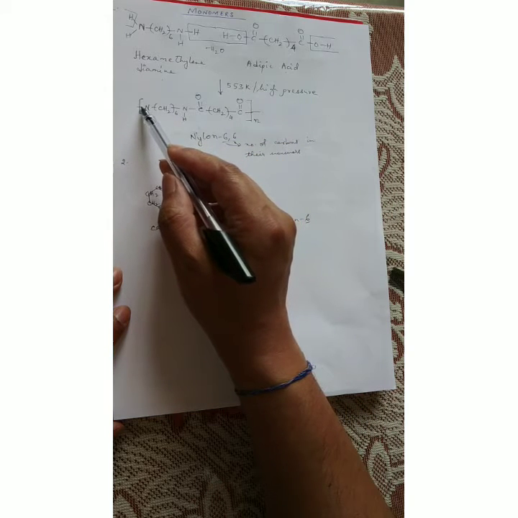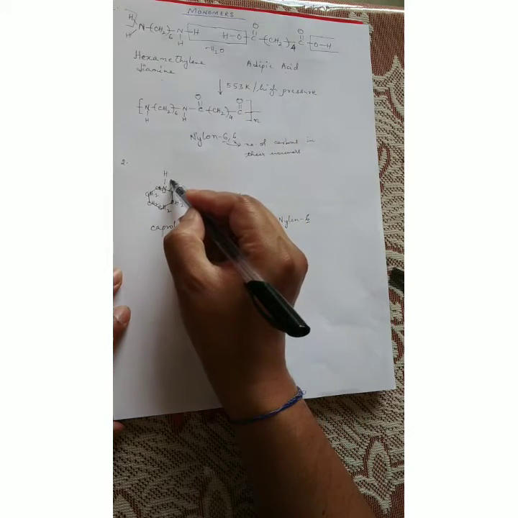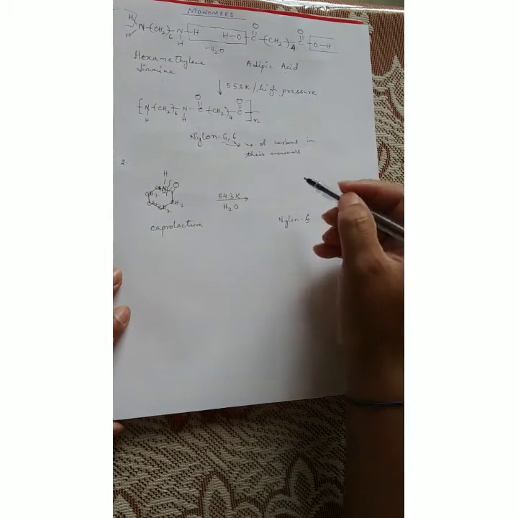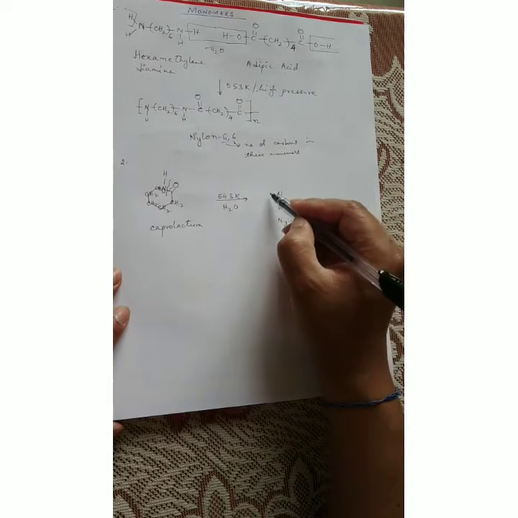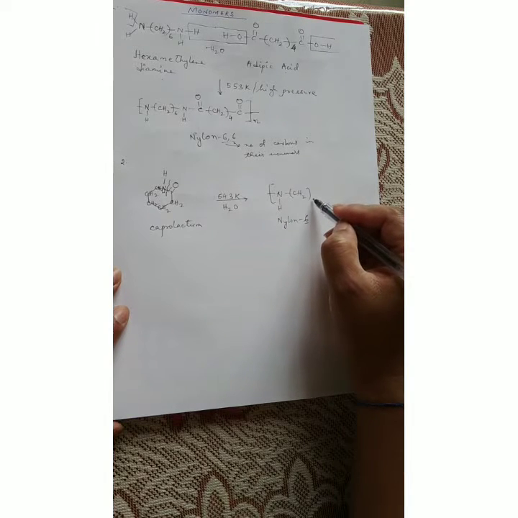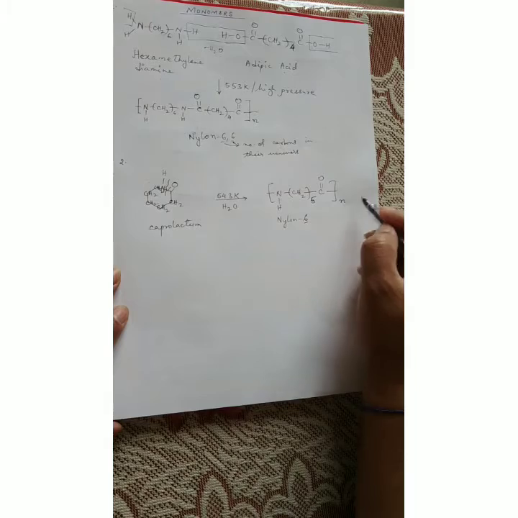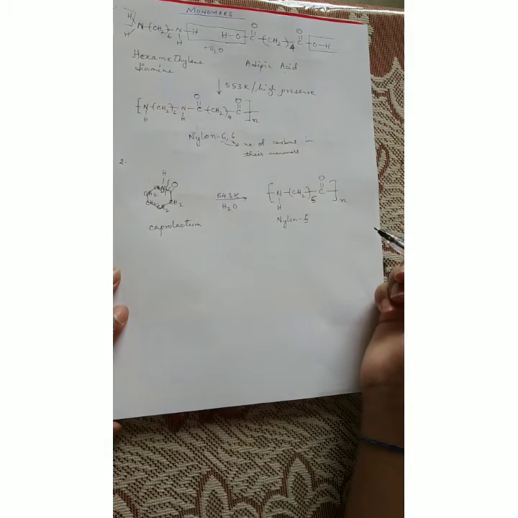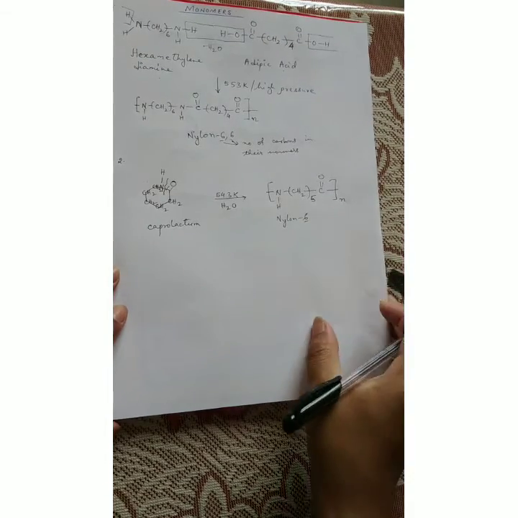Similarly, you can see this structure. Here was this connection, N and C double bonded O. So here also you cut between N and C double bonded O. You'll get a similar structure which looks something like this: NH, CH2, 6 of them, sorry, 5 of them, C double bonded O. This is the way you'll prepare nylon 6. You can search the uses from the book. So that is about caprolactam.